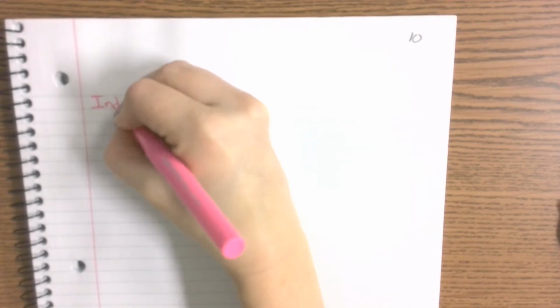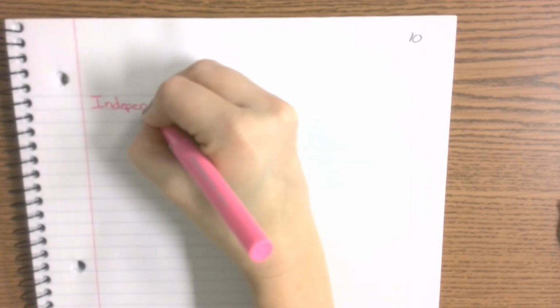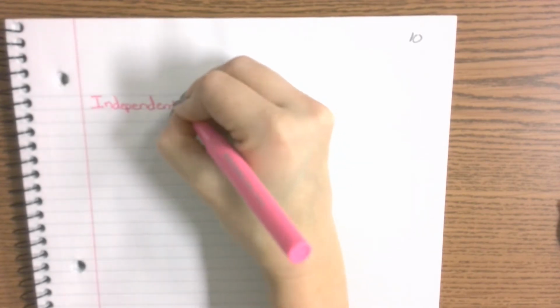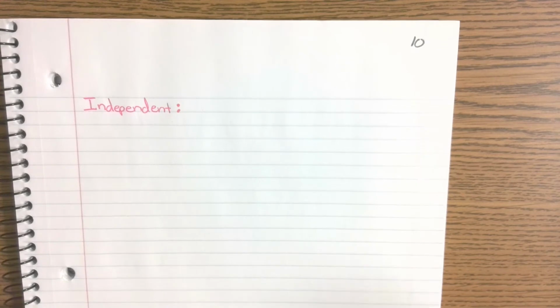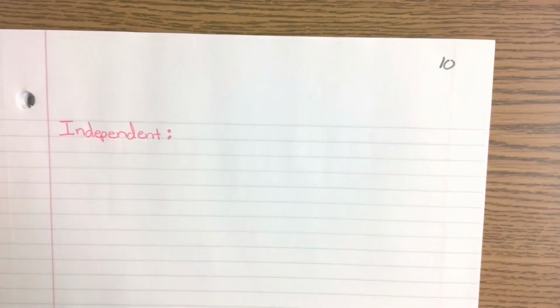Okay, let's talk about independent first. When we're talking about independent, the concept is that you've got two different events occurring, and we want them to occur one after the other.